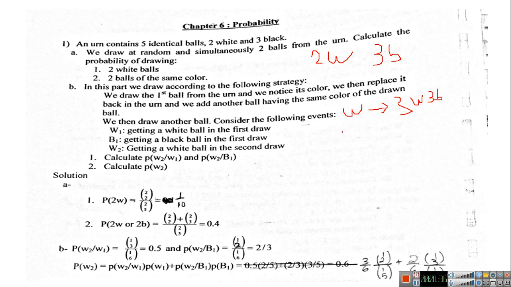And if you draw a black in the first draw, B1, you return it and you add 1 black. So in this case, you're going to have 2 white and 4 black. Okay, this is the first draw, then we draw another ball after adding a ball. W1 is getting a white ball in the first draw, B1 is getting a black ball in the first draw, and W2 is getting a white ball in the second draw.